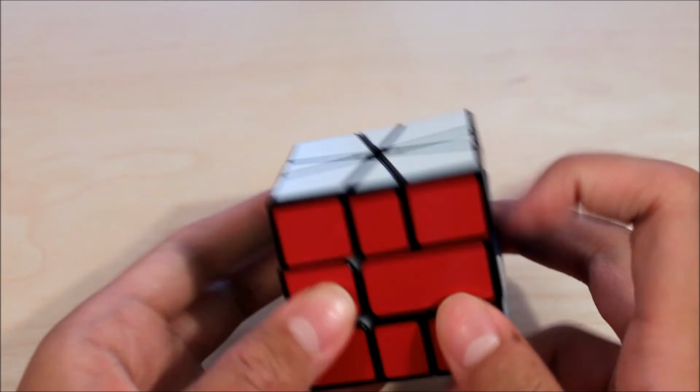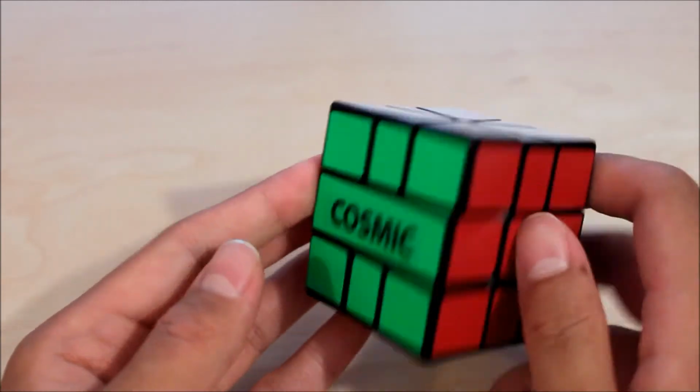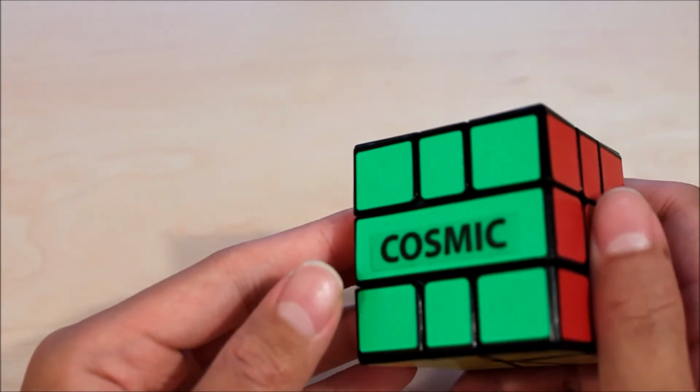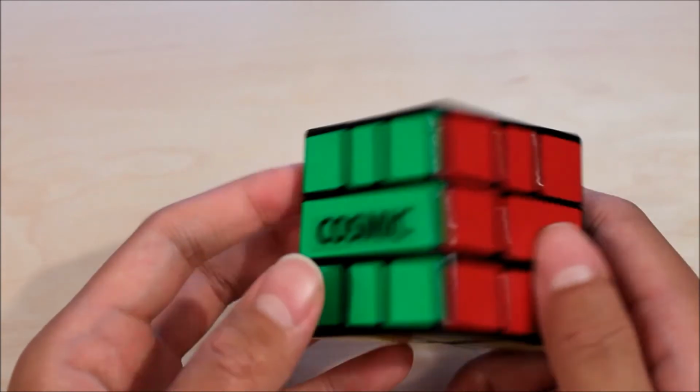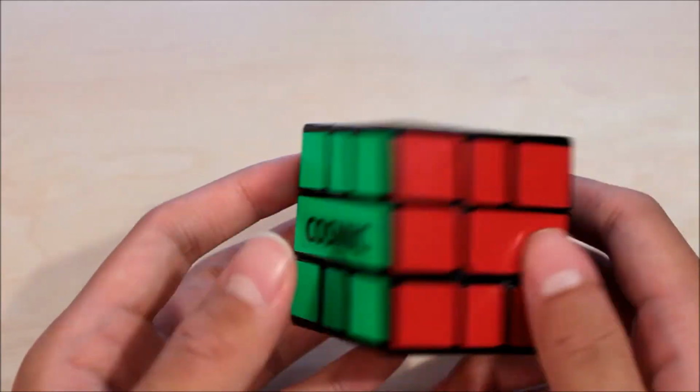But that's it. If you guys want to try these methods, feel free. Don't have any algs for the cases, so I just do random things until something works.